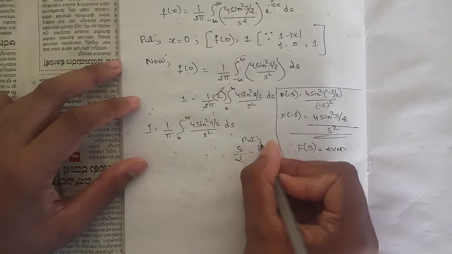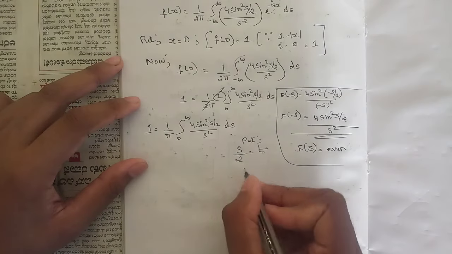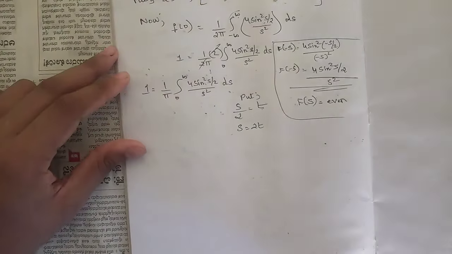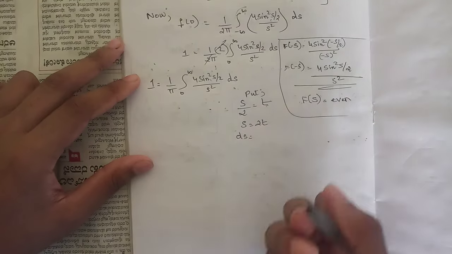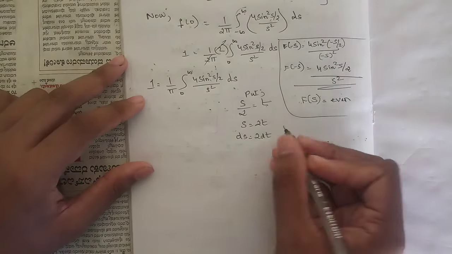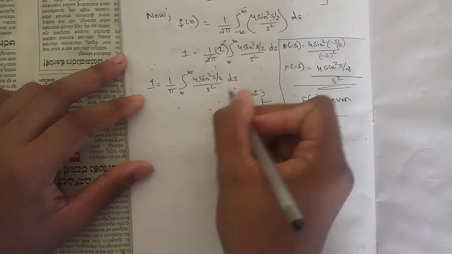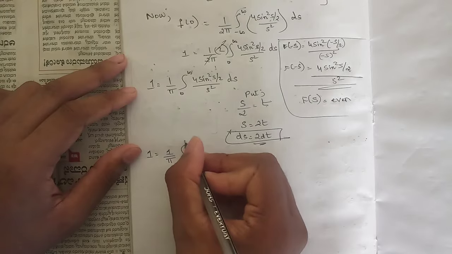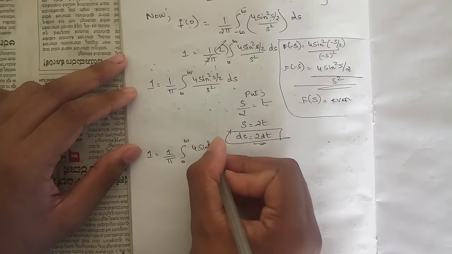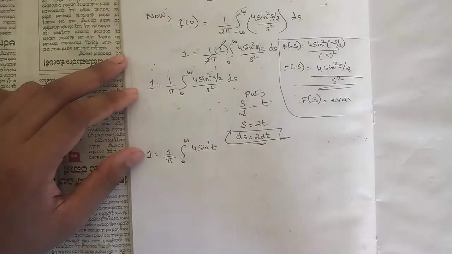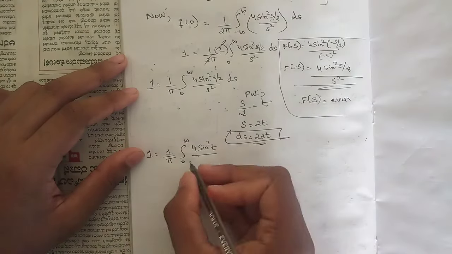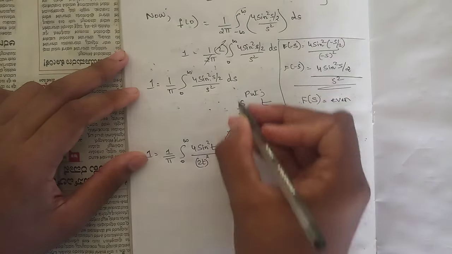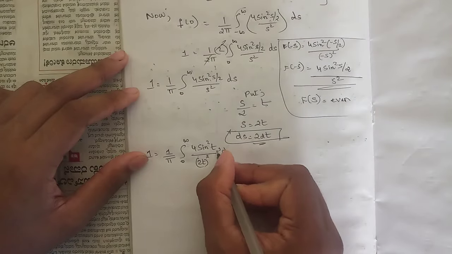So put s by 2 is equal to t. Now cross multiply this 2 to the other side, so this becomes s equal to 2t. Now we need to differentiate on both sides: the differentiation of s is ds, and the differentiation of 2t we can write as 2 into dt. We are going to replace these values here. So this equation would now be 1 upon pi times the integral from 0 to infinity of 4 sine square t, divided by s square, which is 2t the whole square, and in place of ds it is now 2 times dt.